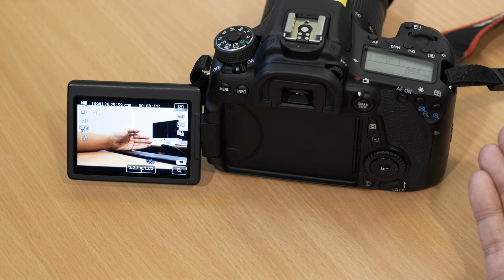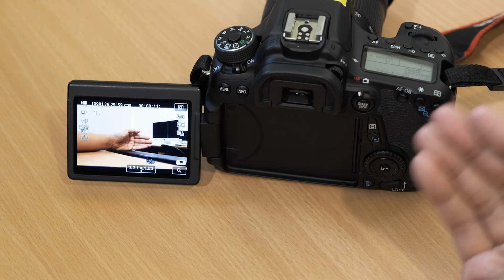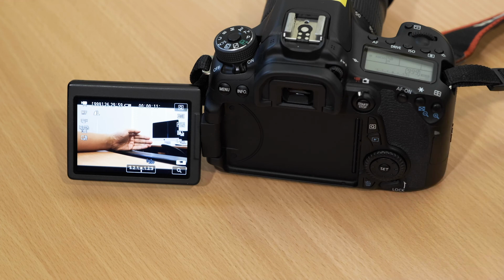Remember to bring spare batteries, because the battery life is only 1 hour and 20 minutes for each battery, of continuous recording. So make sure you bring some spare batteries. All right.